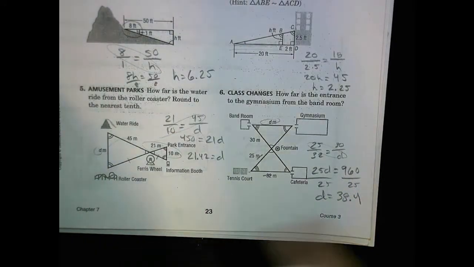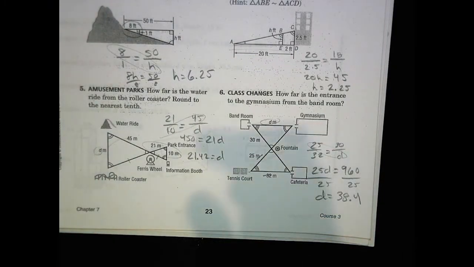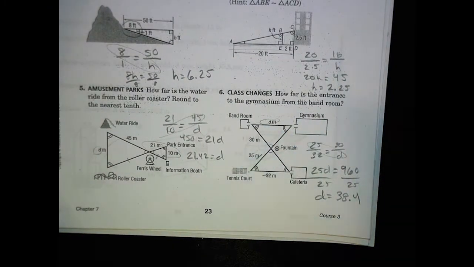All crazy answers, especially after the warm-up stuff, which was nice simple numbers, but that's just fine. Sometimes it's how it works.